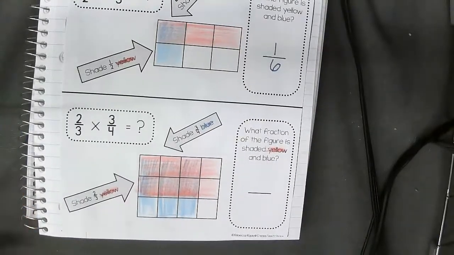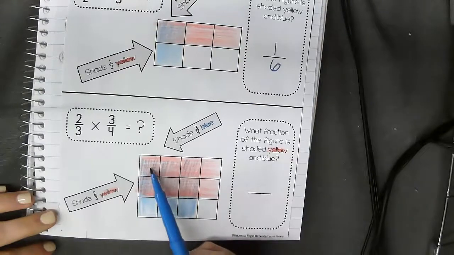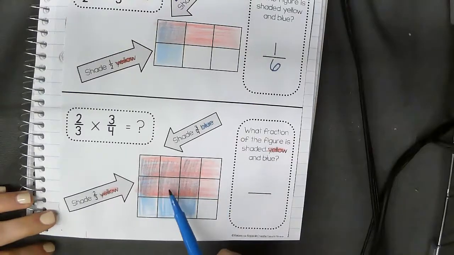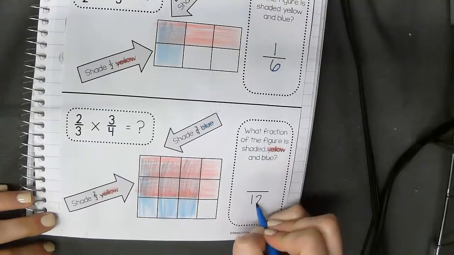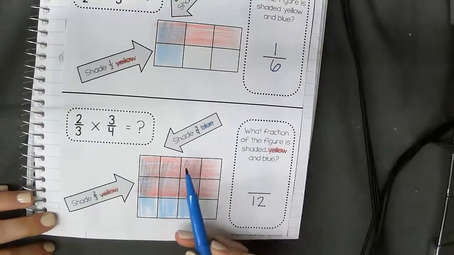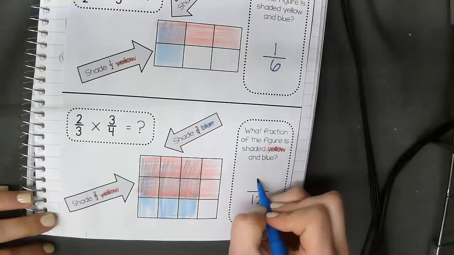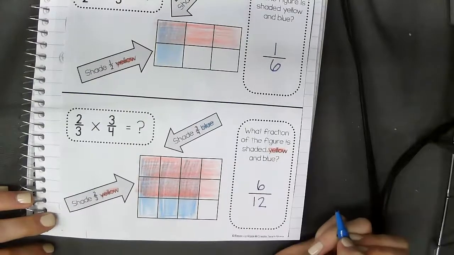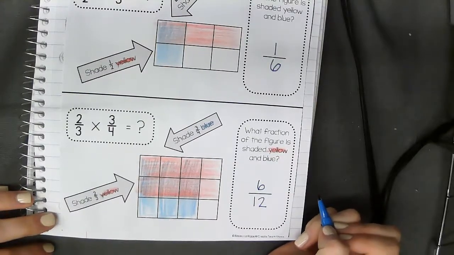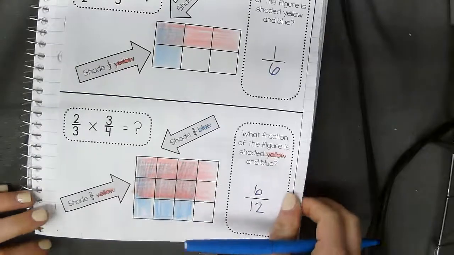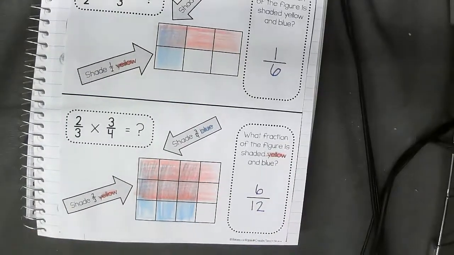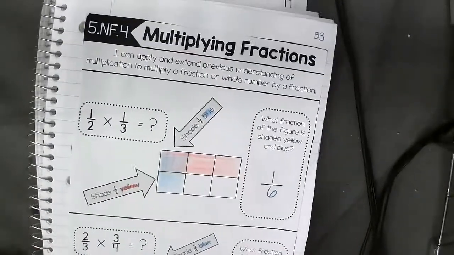All right. Now, what fraction of the figure is shaded red and blue? First, I'll count my pieces. 1, 2, 3, 4, 5, 6, 7, 8, 9, 10, 11, 12 pieces. And 1, 2, 3, 4, 5, 6 of those are red and blue. All right. Take a few minutes if you need to finish up this page.